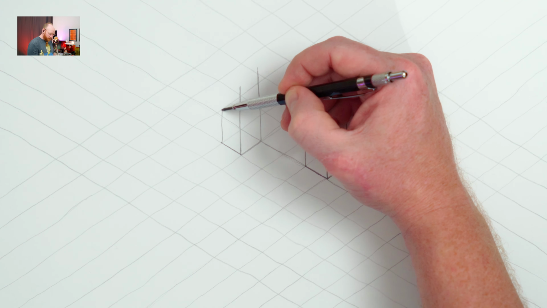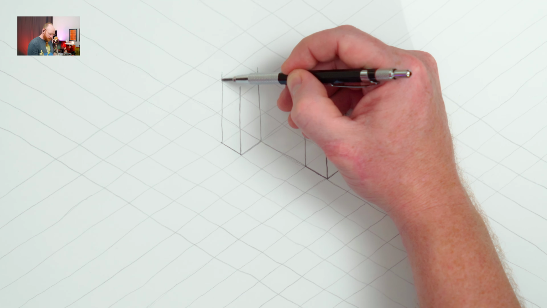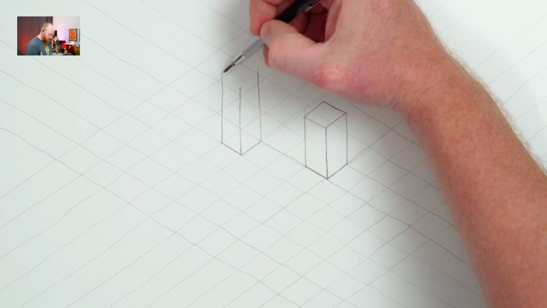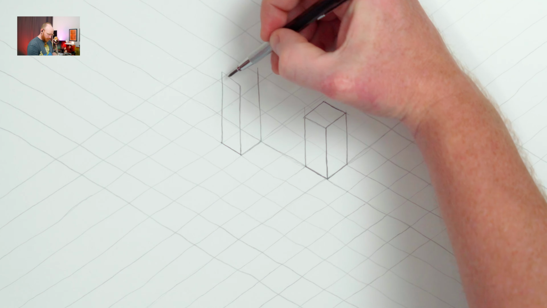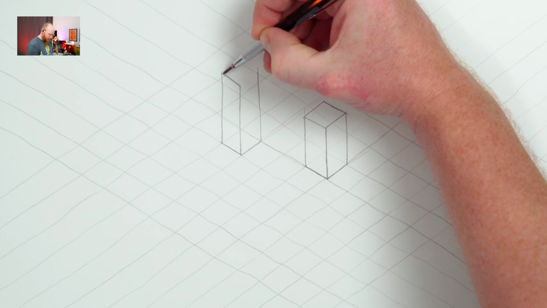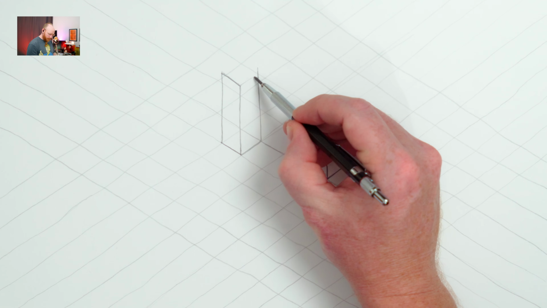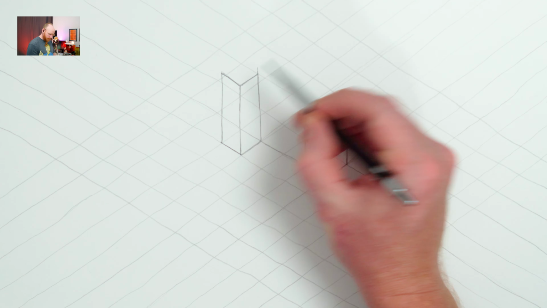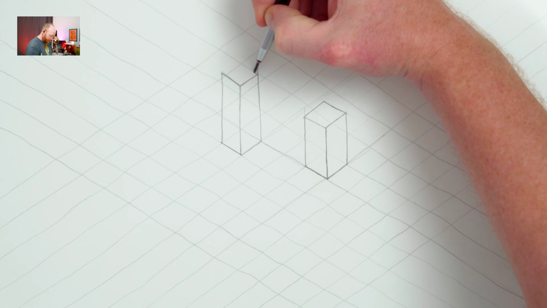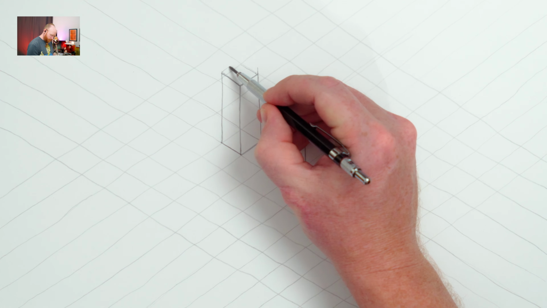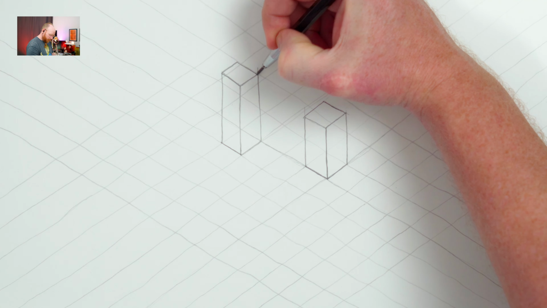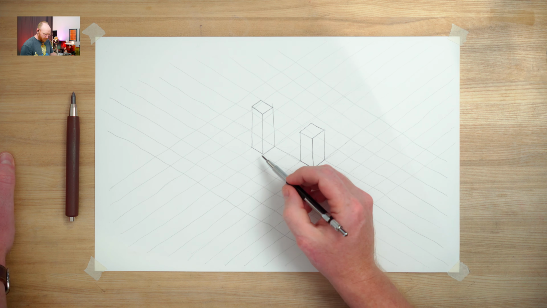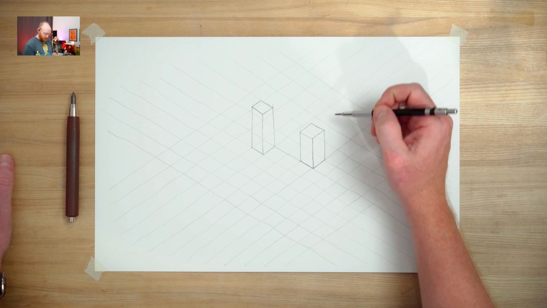And bringing up the other two corners until we can complete the volume using the parallel lines wherever we are as a guide for maintaining that general structure there. Since our grid is free and open, we might get some wobbles to it, and that's okay.